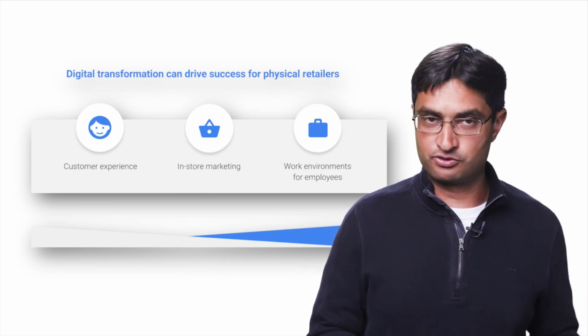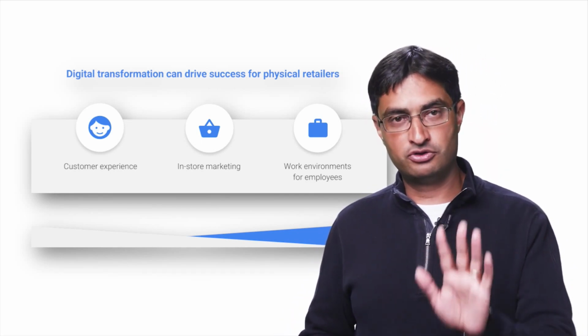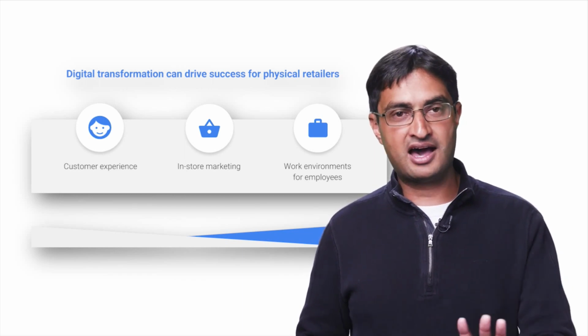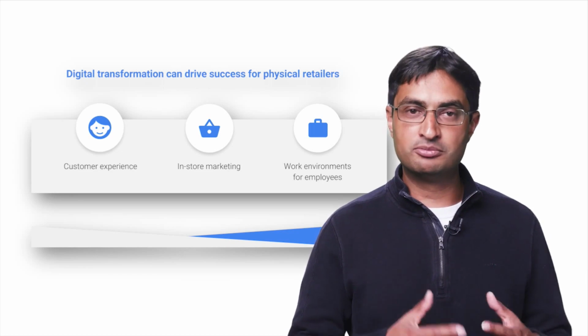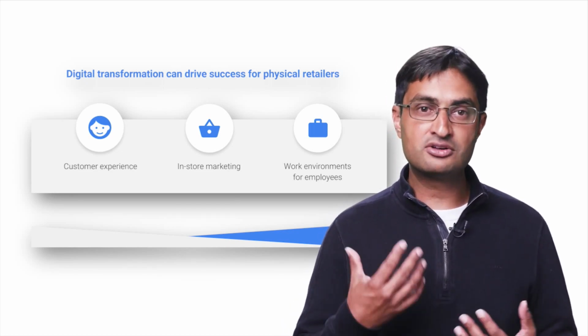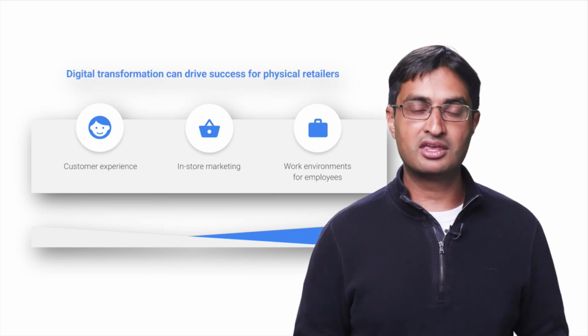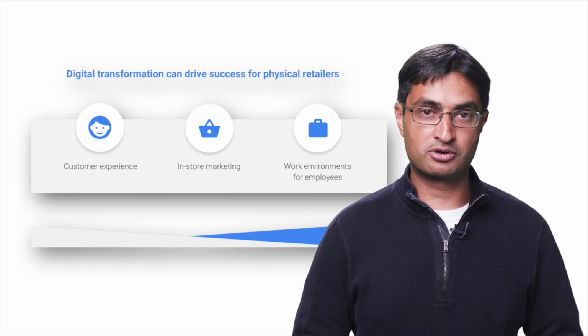The first is the customer experience. How do you make it so that when a customer walks into your store, they have a set of information that is there and ready and waiting for them to be able to make a purchase? And how do you make it so that you even know them better, so that they're not walking in as a stranger? They're walking in as somebody that has a specific purpose and that you know what their purpose is.